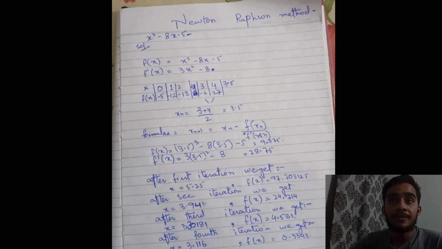Now put this value in f(x) and the derivative, and we get two more values, which are 9.875 and 28.75. Now put all of these values in the formula and we complete our first iteration. We get xn+1, and also put this value in f(x) and f'(x). We get two more values, and let's continue the iterations until we get the root.